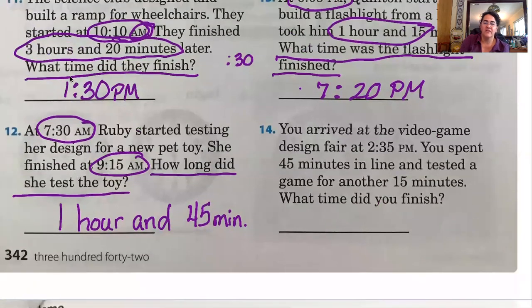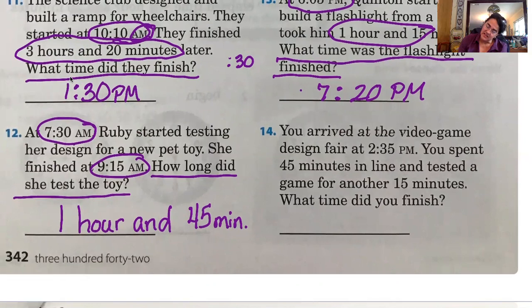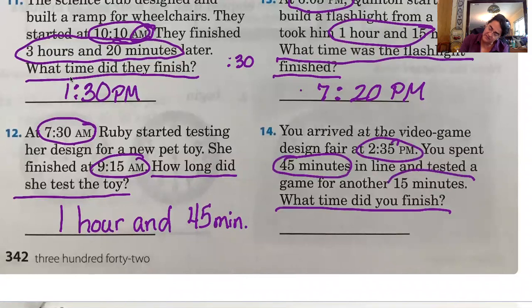We arrived at the video game design fair at 2:35. We spent 45 minutes in line and tested another game for 15 minutes. What time did we finish? Here's my question, boys and girls. We got there at this time. We had 45 minutes in line, 15 minutes to test a game. What time did we get done?